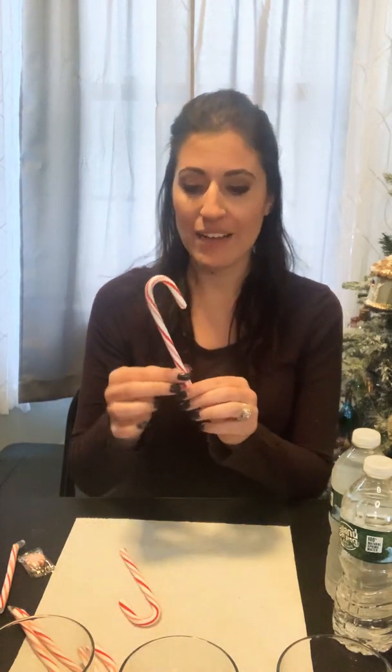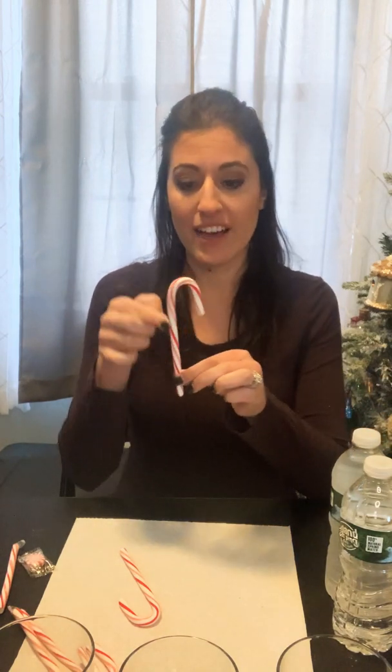So looking at this candy cane, what do you notice? What can you observe? It's two different colors, that's right. It's red and it's white, that's right. And now look at its shape. How does it look? Do you see lines or do you see curves or do you see both? You see both, right? There's a line and there's a curve.